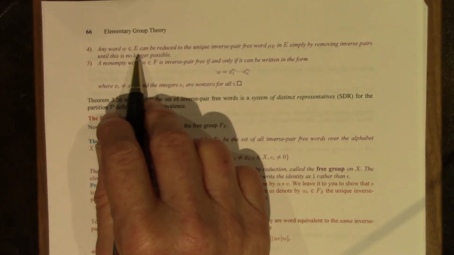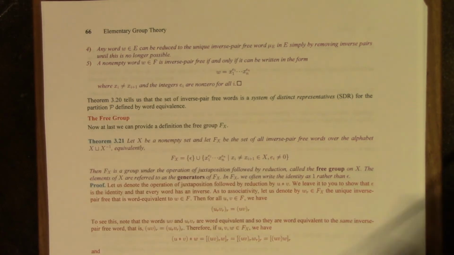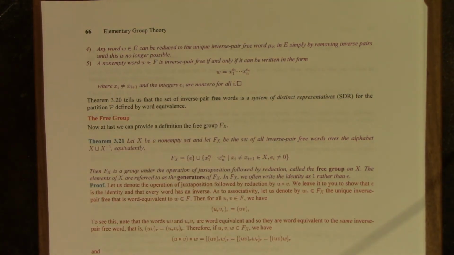Any word W in E can be reduced to the unique inverse pair free word mu sub E. All we have to do is remove inverse pairs until that's no longer possible.